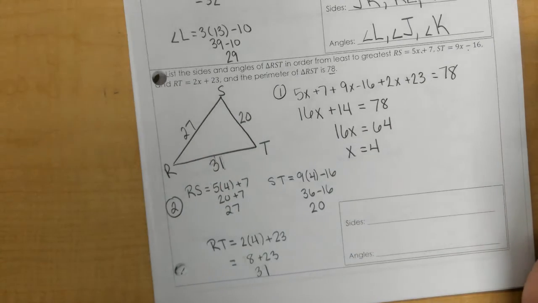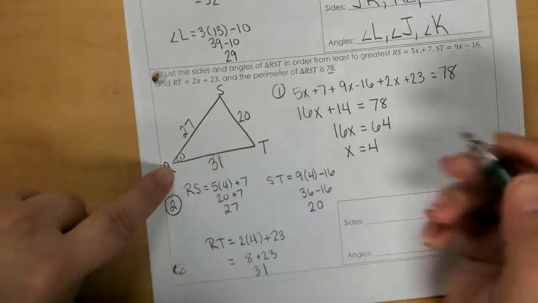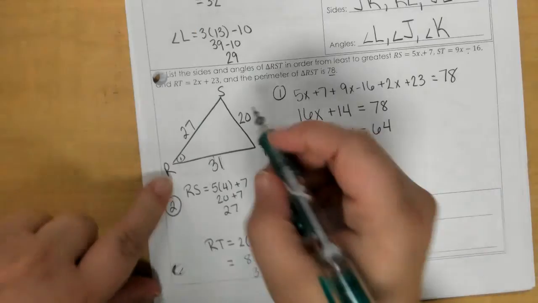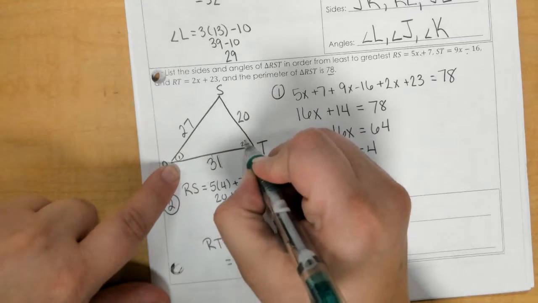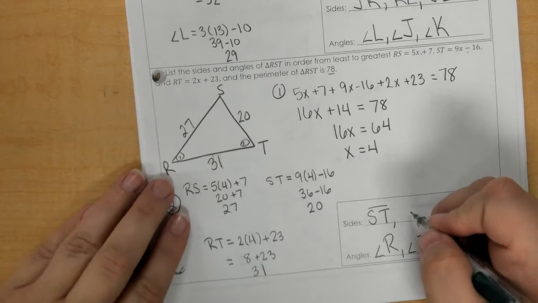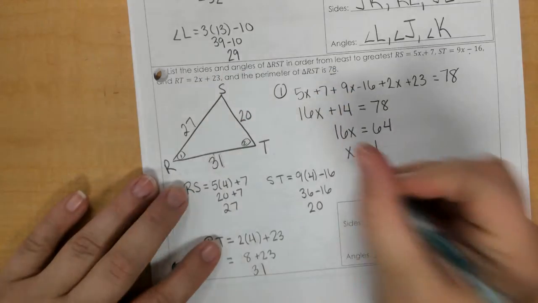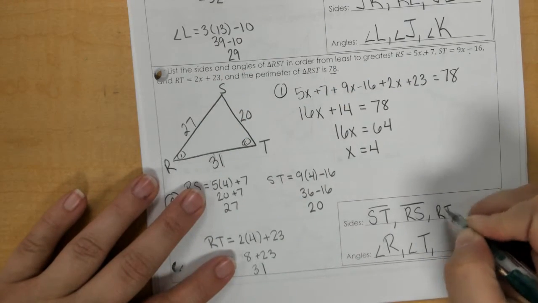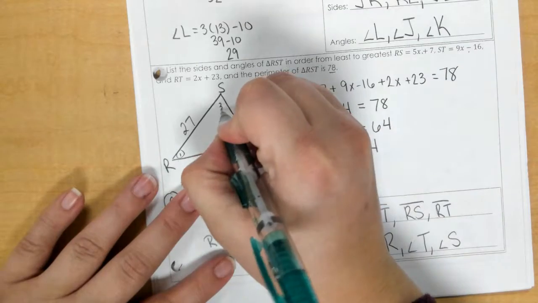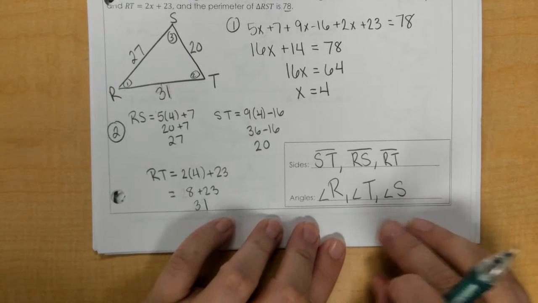Alright, so now we've got to find the smallest side. So the shortest side is 20, making angle R the smallest angle. Then we would increase to 27, so angle T, and that would give me RS. And then lastly, 31 is our longest side, so that's RT, making our angle S the largest angle. Okay, so then I've listed those from least to greatest for the angles and the sides.